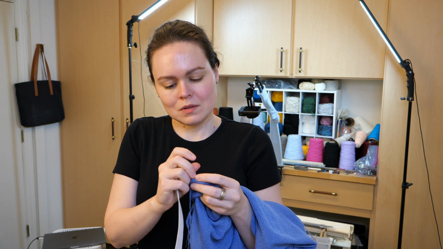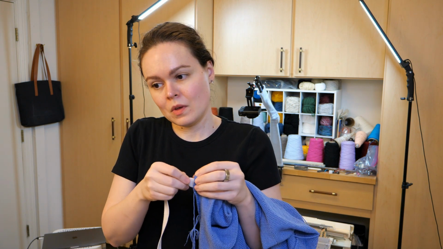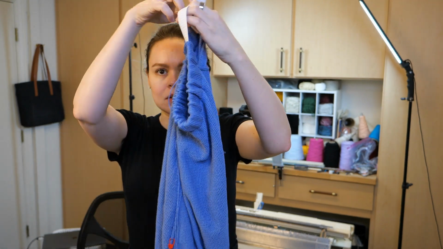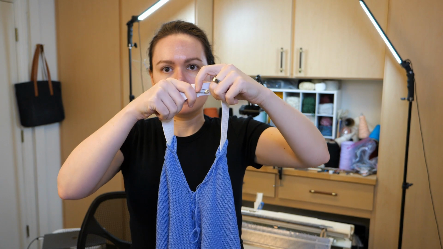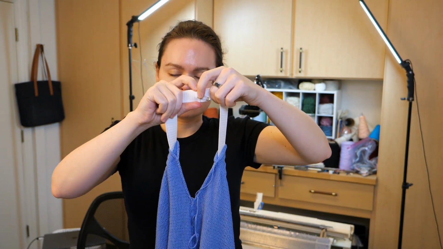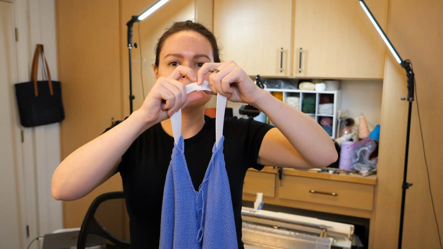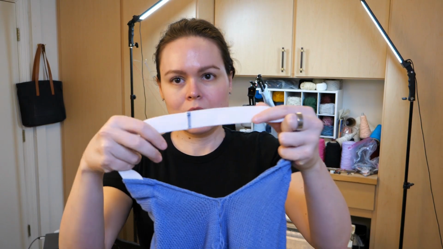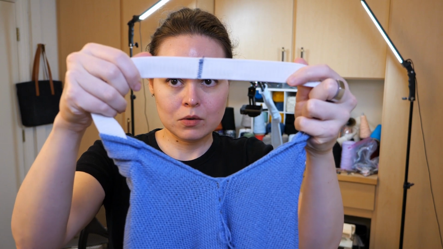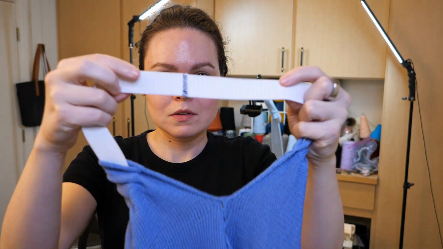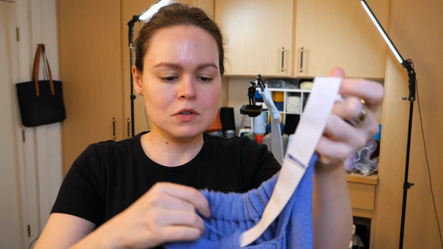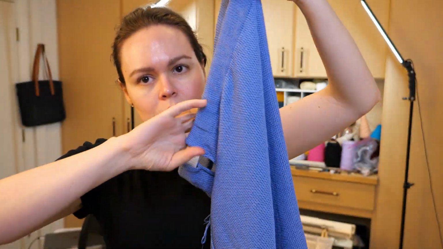I knit the casing big enough that this should go in easily, but we will see. Okay, we have elastic threaded into the waistband, and then I'm just going to overlap and zigzag this on my sewing machine. And here we have a lovely zigzag. It's attached, and I can finish seaming up the skirt.